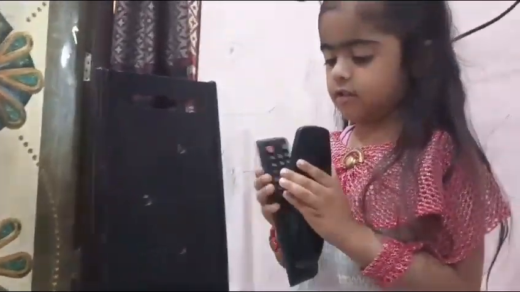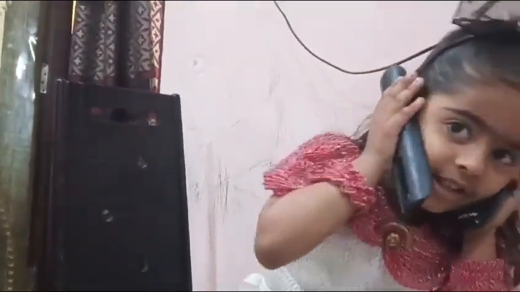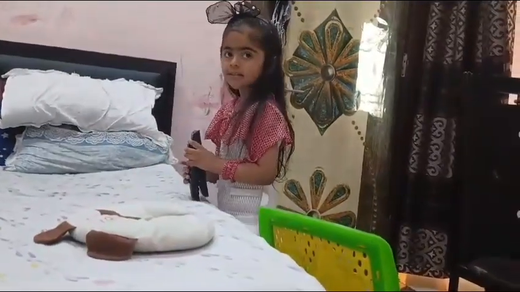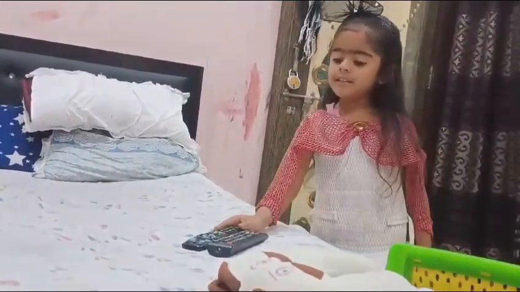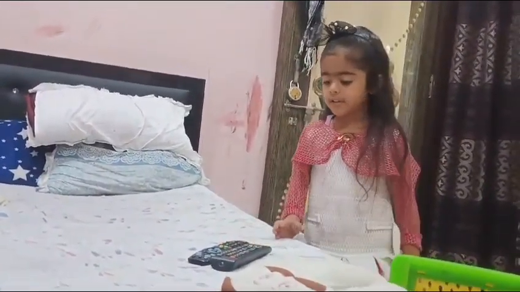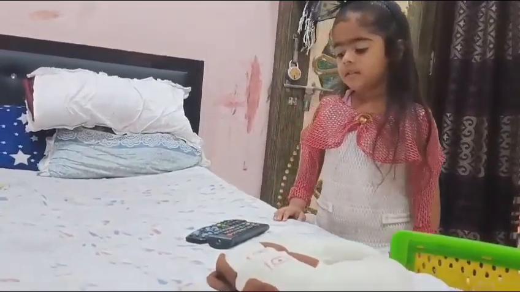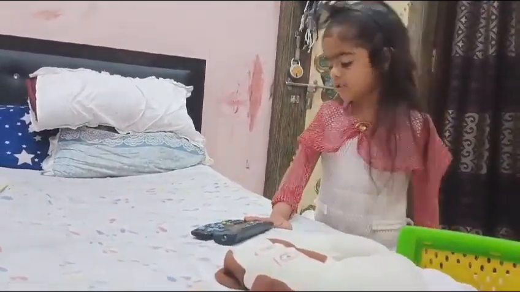अब 2 हो गए ना, so these are TV remotes. Two. Yes, these are TV remotes. These are TV remotes. These are TV remotes.